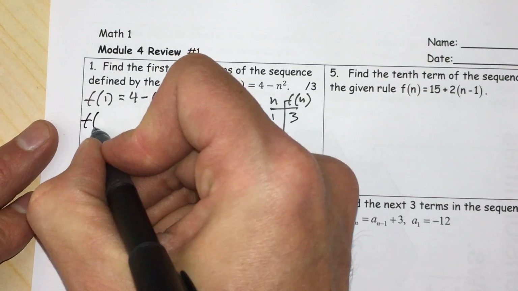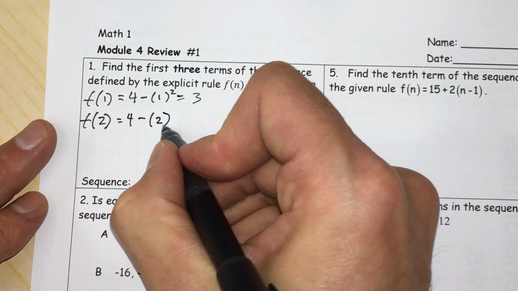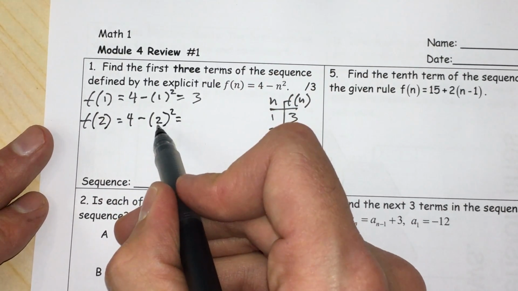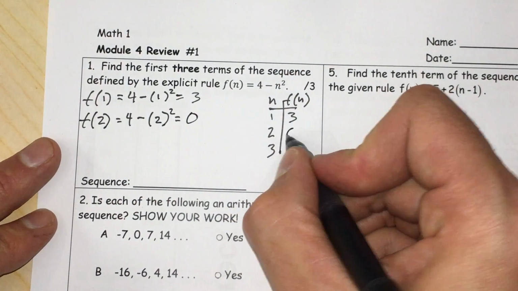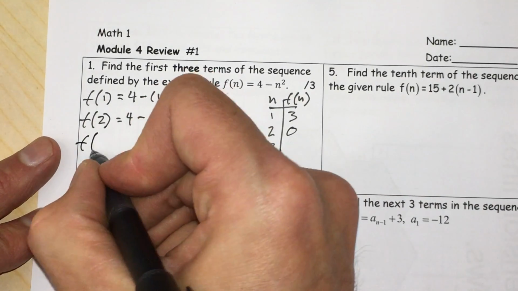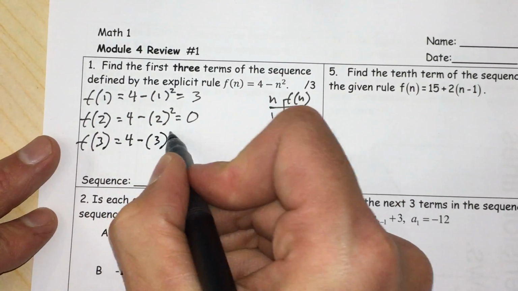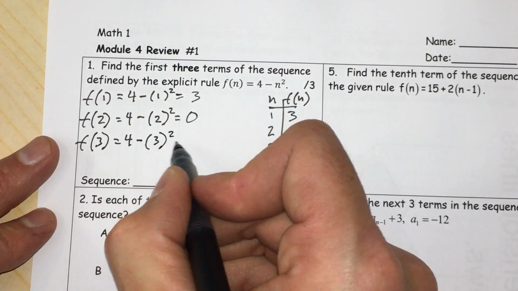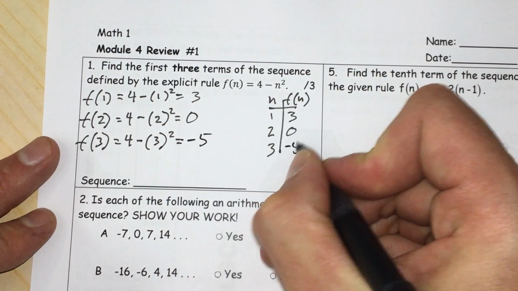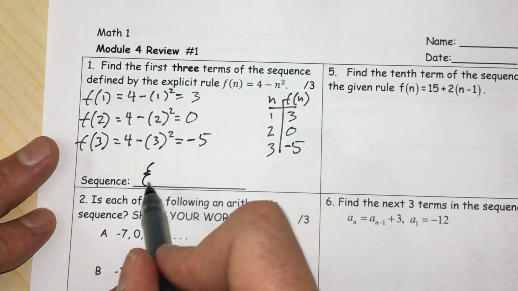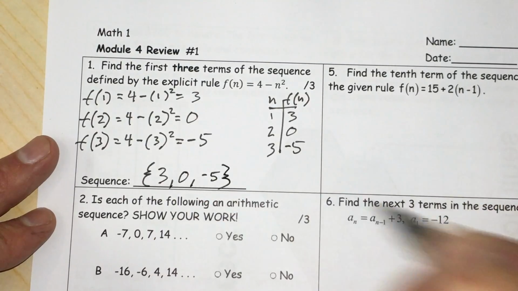Okay, so the second one, we're going to go f of 2 equals 4 minus 2 squared. Okay, well, 2 times 2, or 2 squared, is 4. 4 minus 4 is 0. So the second term is 0. And then our third term, f of 3 equals 4 minus 3 squared. 3 squared is 9. 4 minus 9 is negative 5. So our first three terms in this sequence, I'm looking for these brackets, attending to precision: 3, 0, negative 5. And there you go.